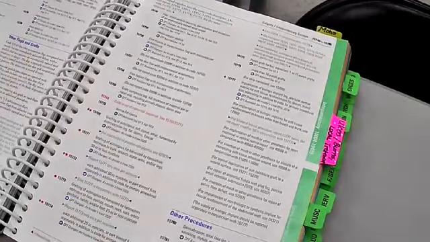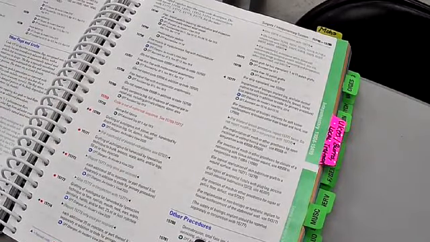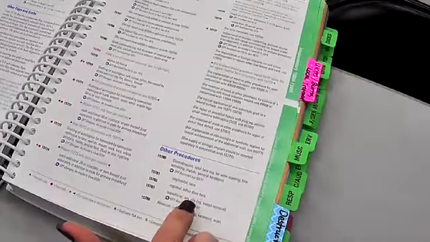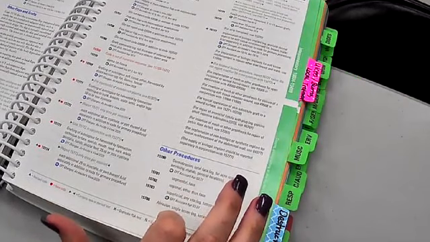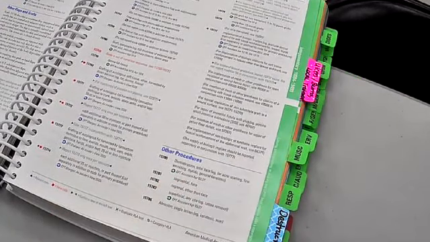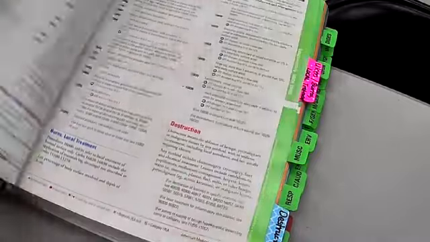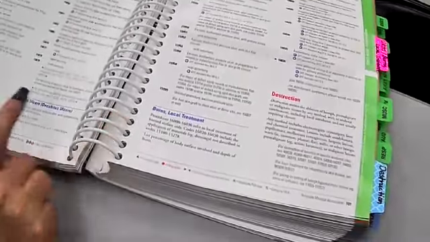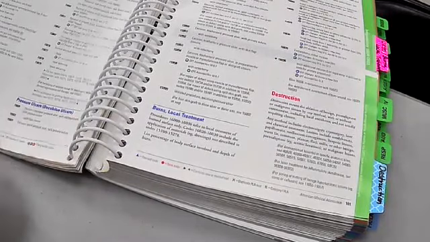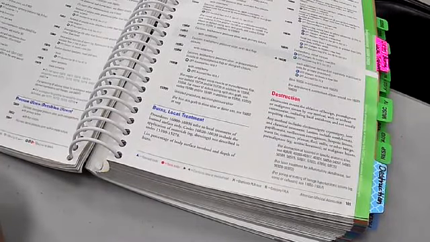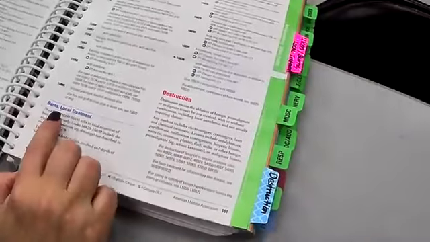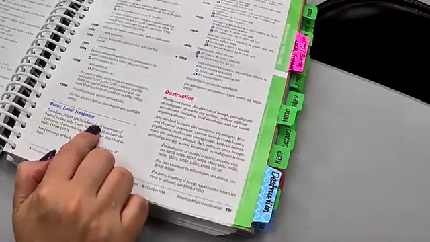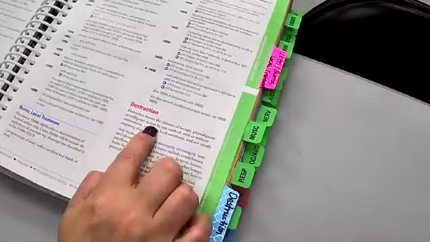Then we have other procedures. There's dermabrasion here. So that's what this is, dermabrasion. One of my favorite, pressure ulcers. Then we have burns, local treatment, and then we have destruction.